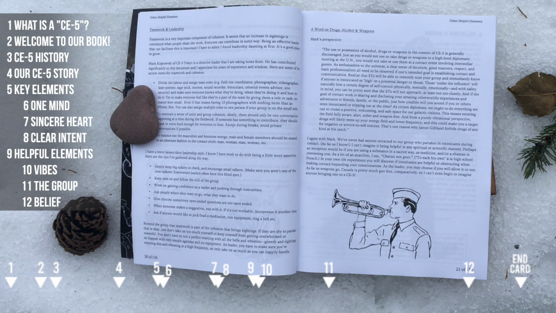As far as weapons go, Canada is pretty much gun-free, comparatively, so I can't even begin to imagine anyone bringing one to a CE-5.